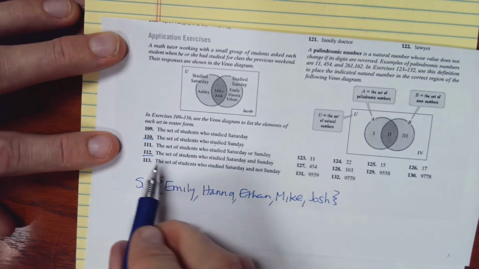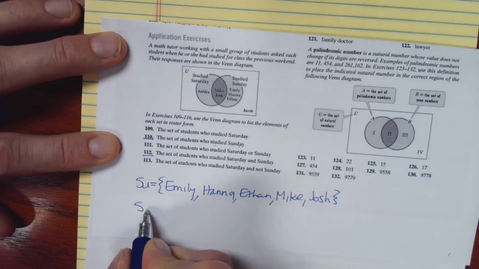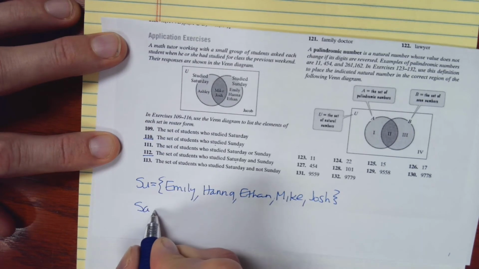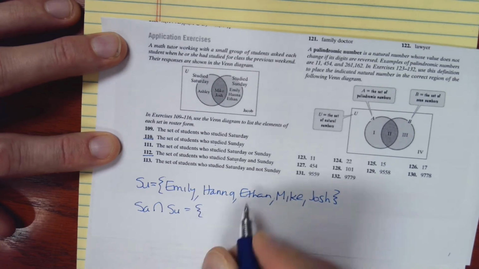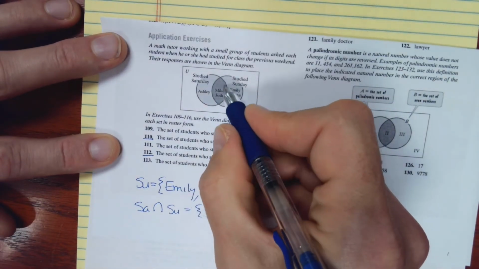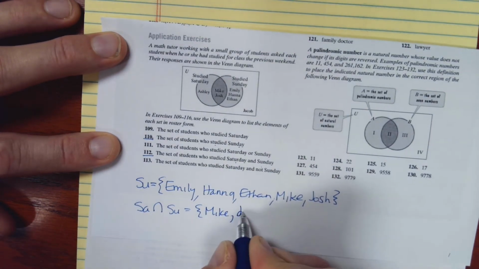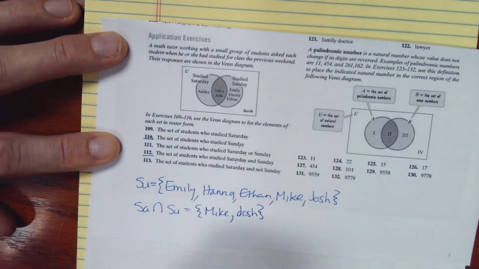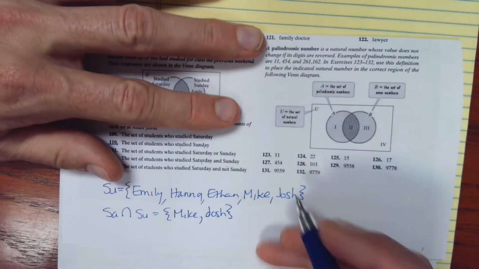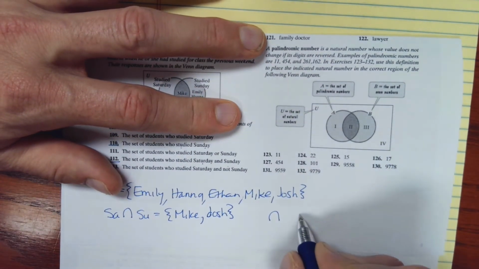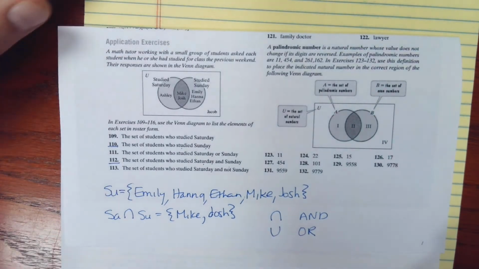All right, this set of students who studied Saturday and Sunday. So that's Saturday and Sunday. So that's an intersection. That's just the two people here in the middle, in the overlap, and that would just be Mike and Josh. Okay, so again, I want to just emphasize that an intersection is equivalent to an and statement, whereas a union is equivalent to an or statement.